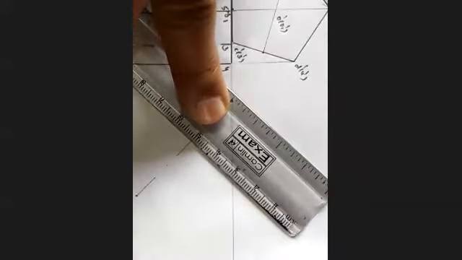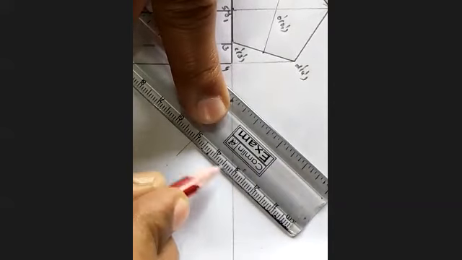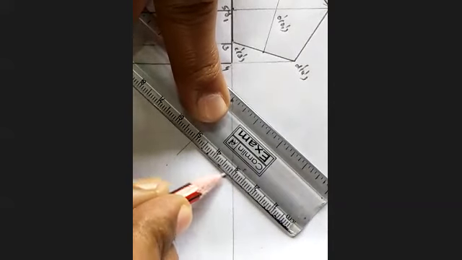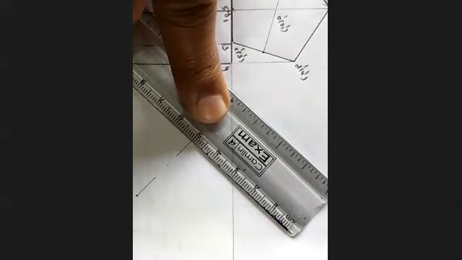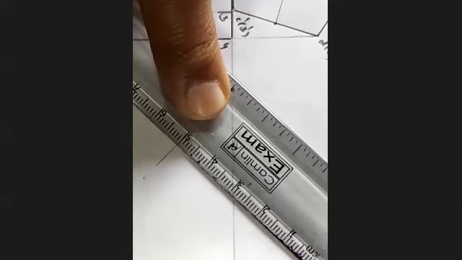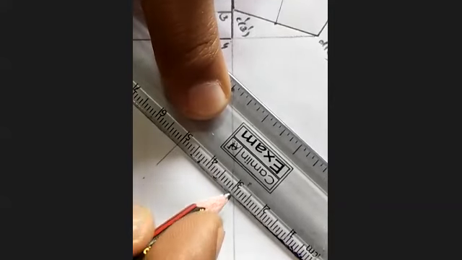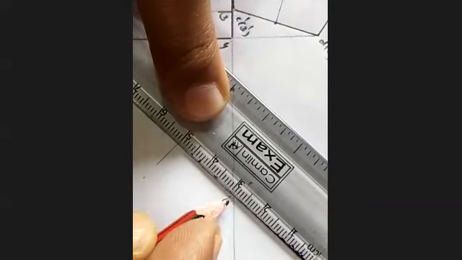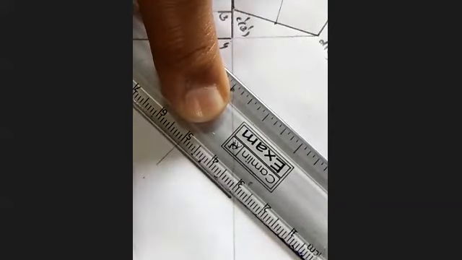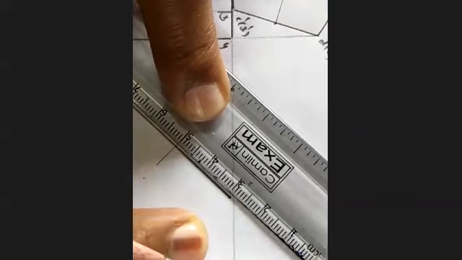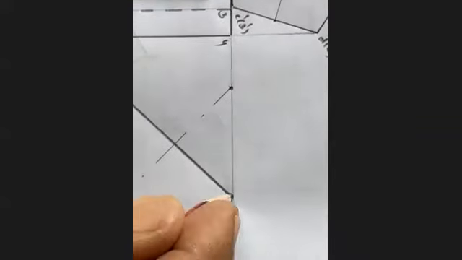Can you see 21 here? 10, 20, 21. 21 with respect to the axis line, and 21. Visible? This is an important aspect. 21 on the right side and 21 on the left side.